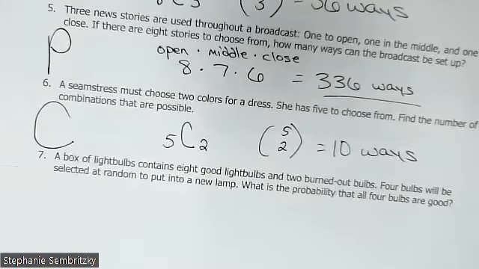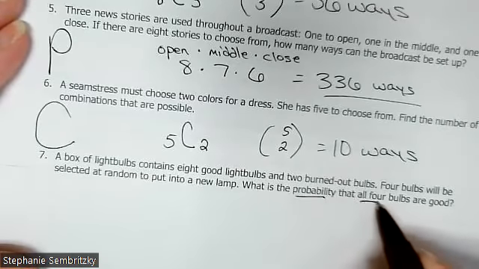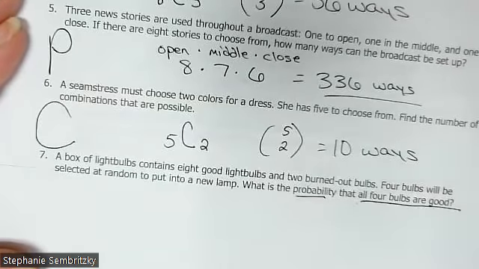Now, this last one is the more complicated one. A box of light bulbs contains 8 good light bulbs and 2 burnt out bulbs. 4 bulbs are going to be selected at random. What is the probability that all 4 are good?